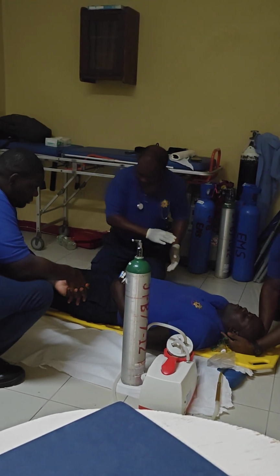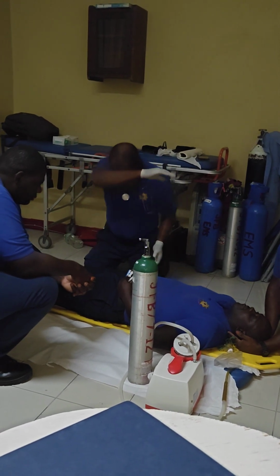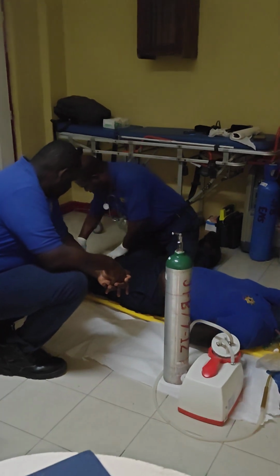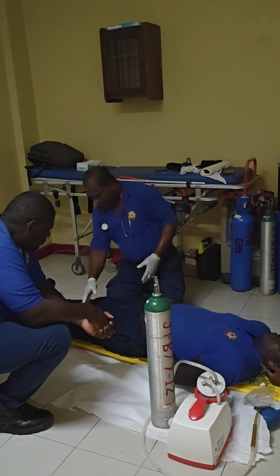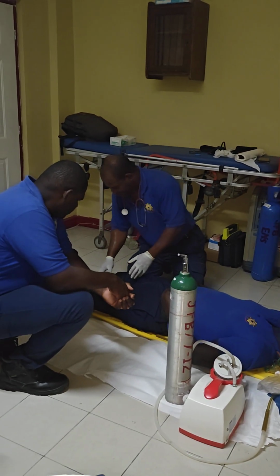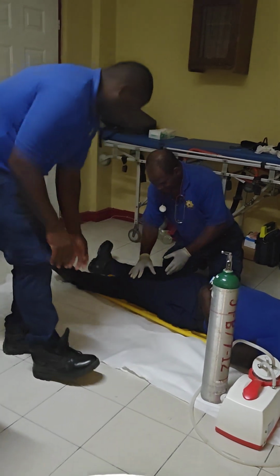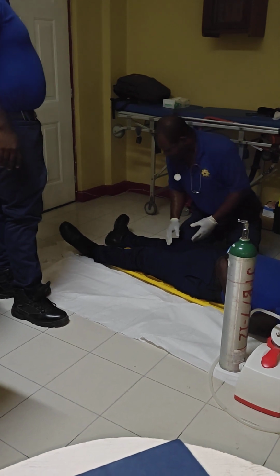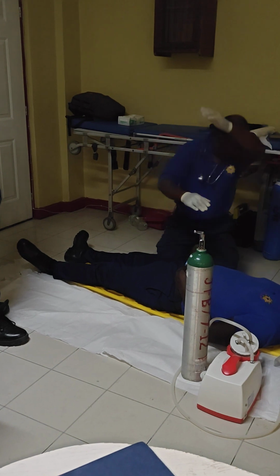So this indicates that the patient is suffering from some spinal cord damage. Assess both extremities. At this time, the left leg appears to be shorter than the right one, and there's swelling to the humerus region of the patient's leg. Okay, we will deal with that shortly.